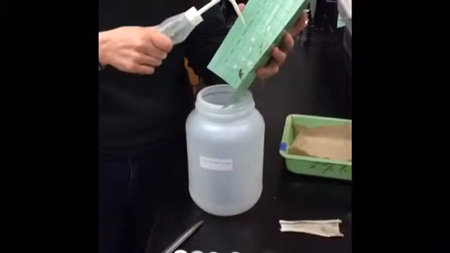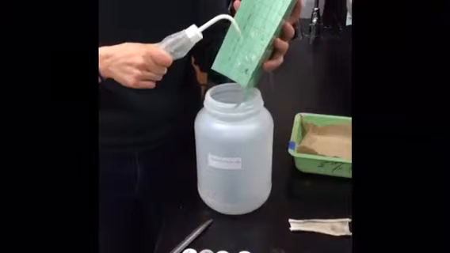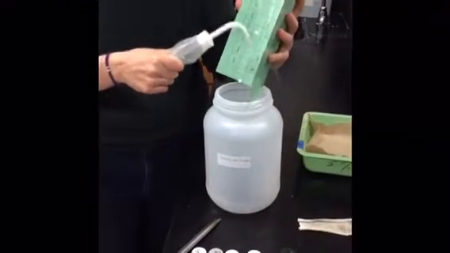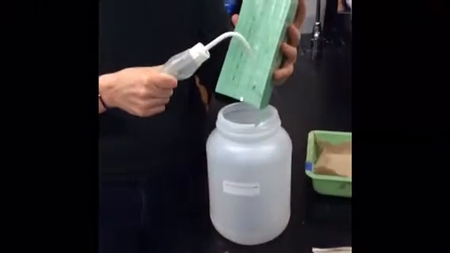Once your grid is cleaned off, you want to rinse it, do a final wipe in the sink, and then leave it to dry. Make sure that it's dry before you clean up your station.